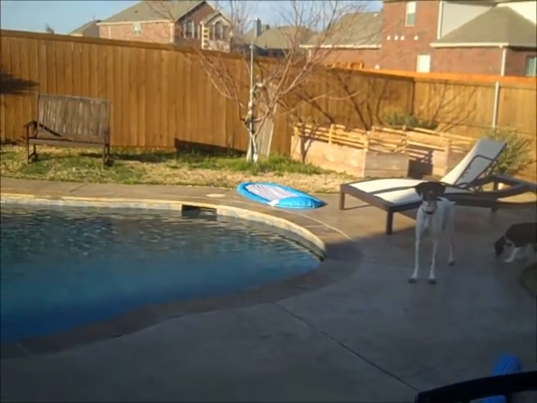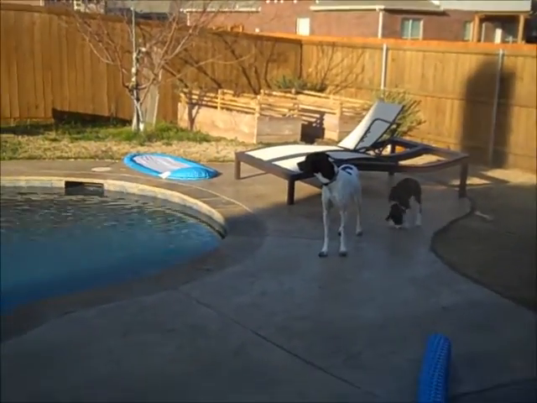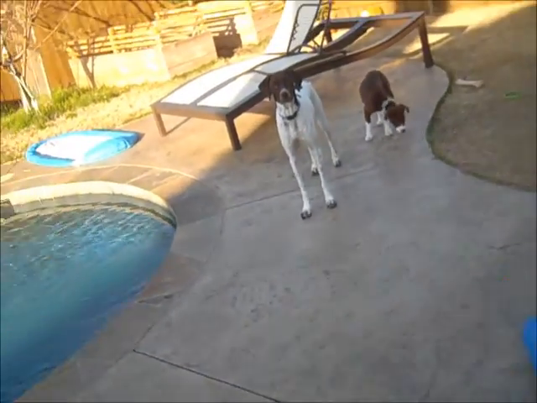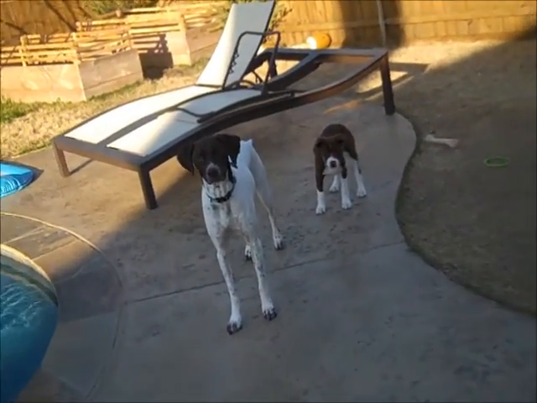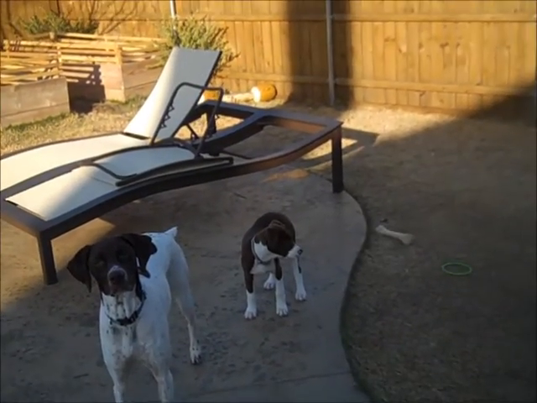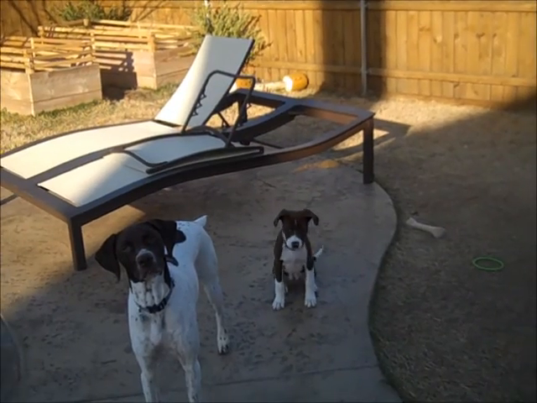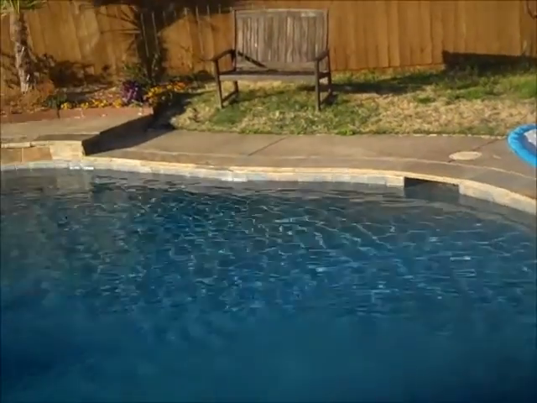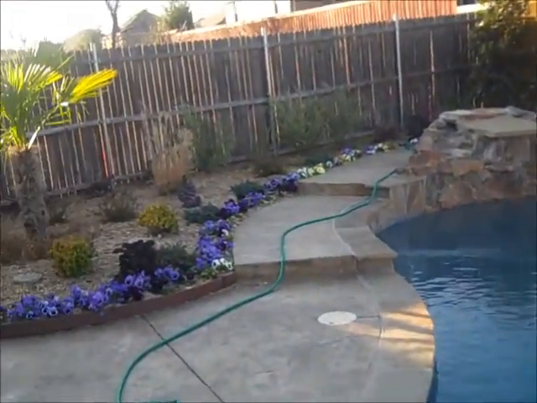Okay, so here we are in my backyard. Don't mind the mess. My kids haven't picked up all their pool toys from earlier today. Here's a couple friends you'll be seeing more of on our videos. That is Chip the science dog, and that is Coco the... I'm not sure what Coco is. She's not a science dog though. Anyways, there's my pool, and here's more of my backyard.